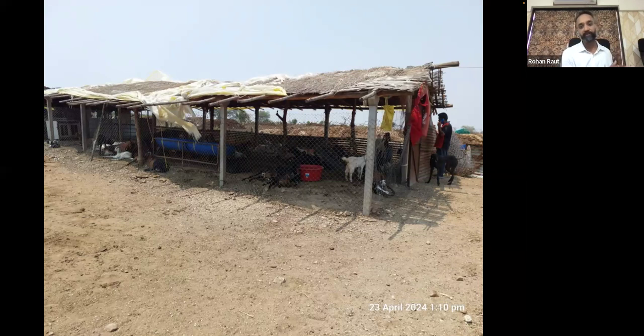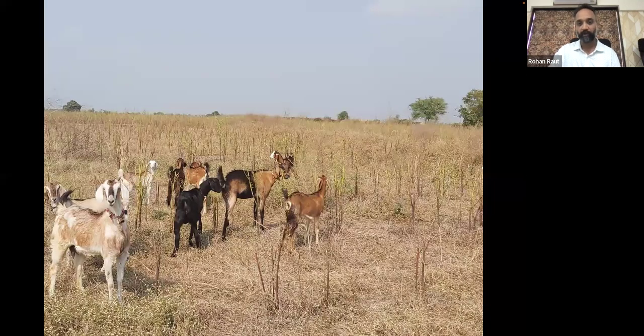Sorry, morning 8 a.m. to 12 p.m. Then after 3 p.m., from 5:30 to 6 p.m., they graze. See, this is what leftover means. The first cow goes and grazes, then after that, the sheep go and graze.